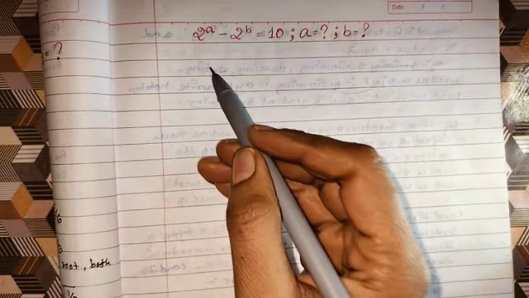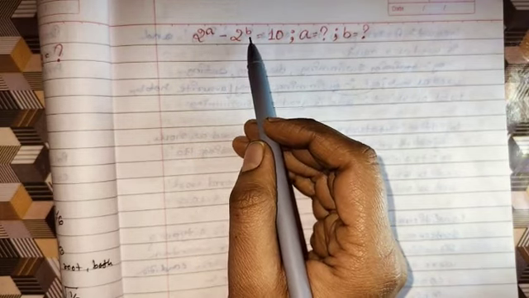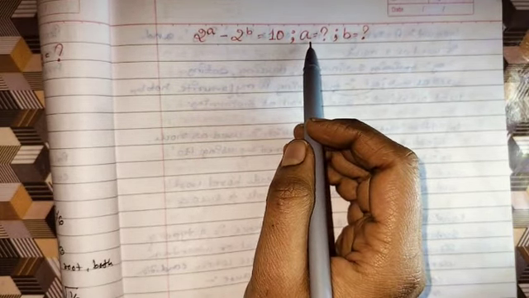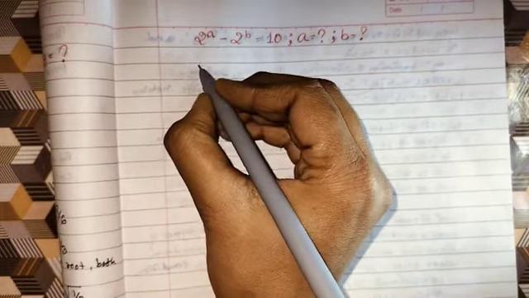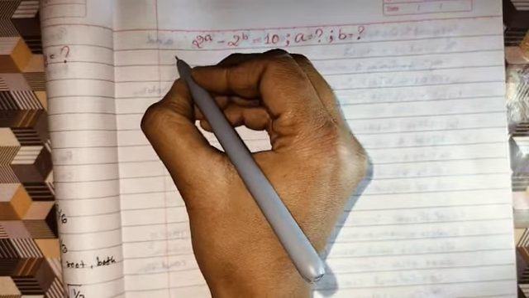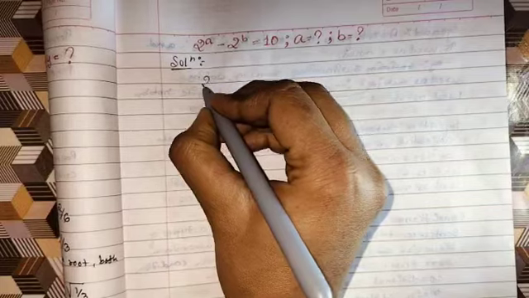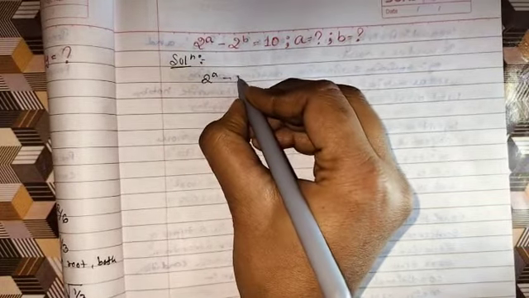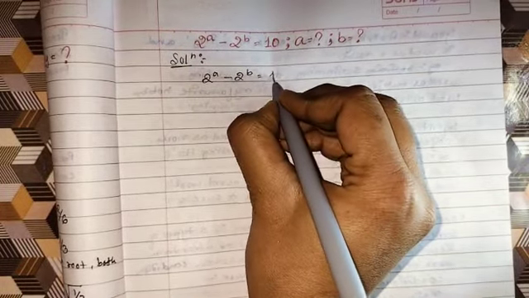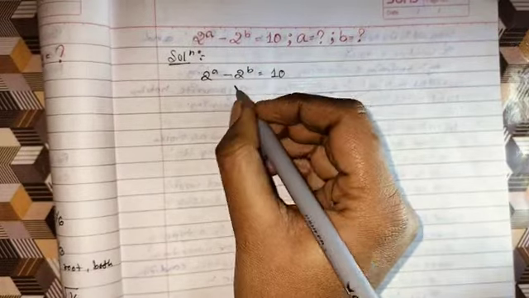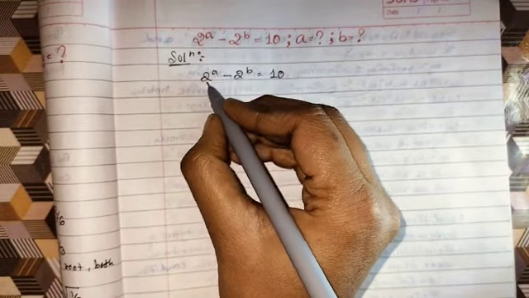I am here with a new problem sum, that is 2^a minus 2^b is equals to 10. We have to find the value of a and b. So now let's start. Here we can see that 2 to the power a minus 2 to the power b is equals to 10. Fine. So now what does this signify?